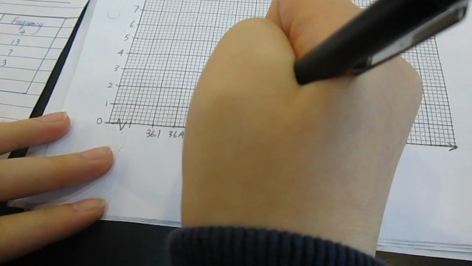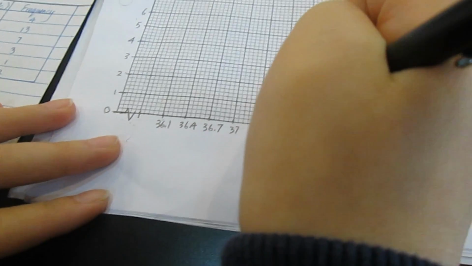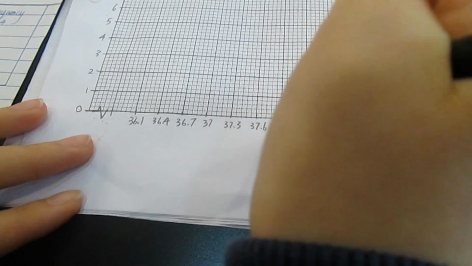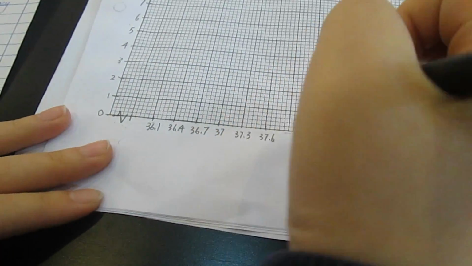At the bottom of the line, we need to write a horizontal Z, which represents the data that we skipped. And then we need to write the class mark under each line instead of the class boundaries, which we refer from the table that we write before, starting from 35.8 up to 37.9. And at the bottom, we need to write body temperature per Celsius.